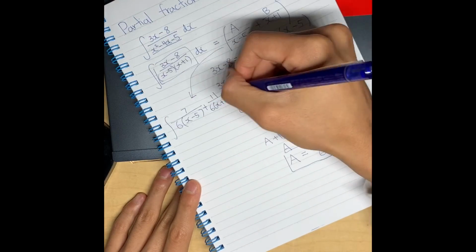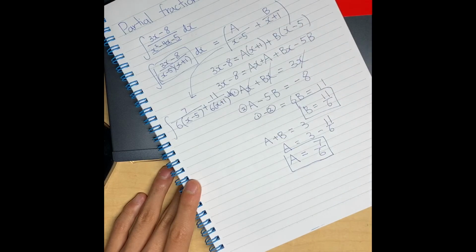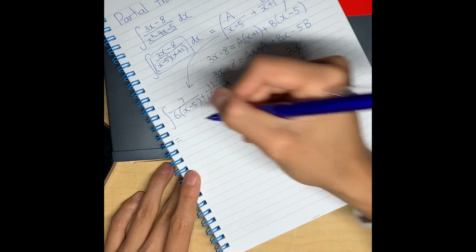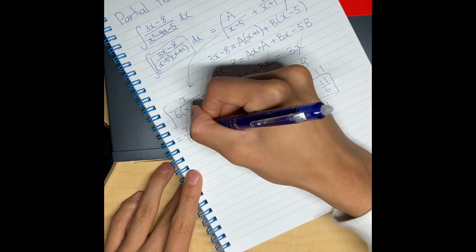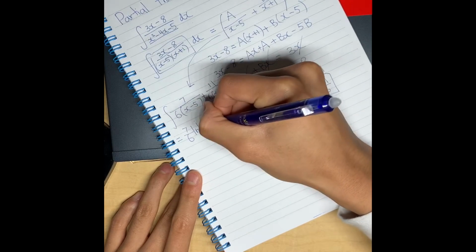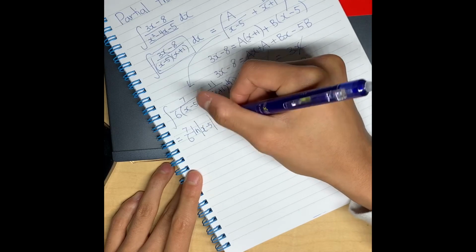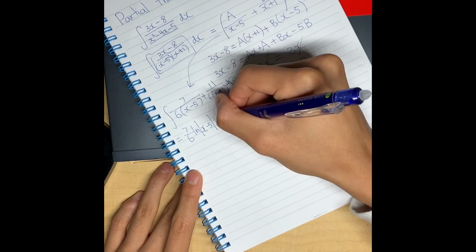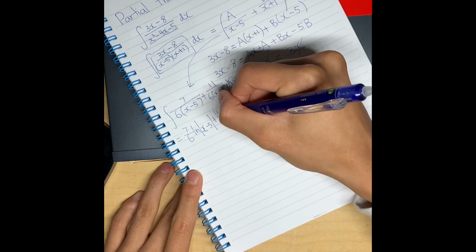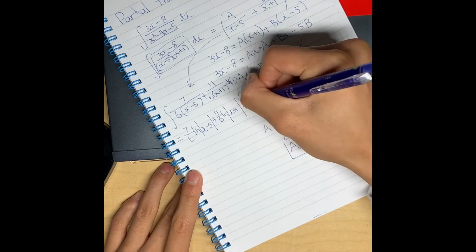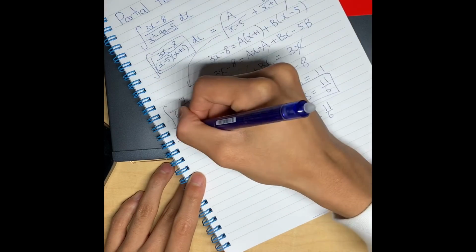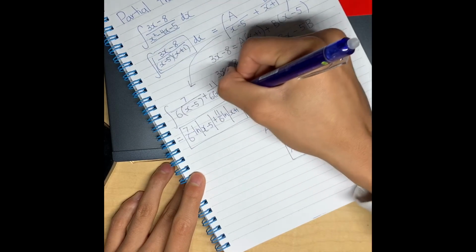And then we take the integral of this. We get 7 over 6 times ln absolute value of x minus 5 plus 11 over 6 times ln absolute value of x plus 1 plus c. And that will be our final answer.